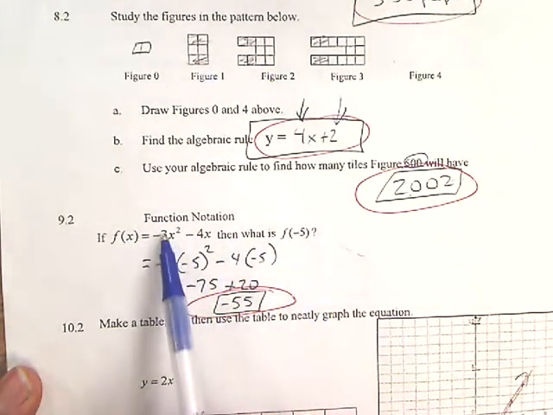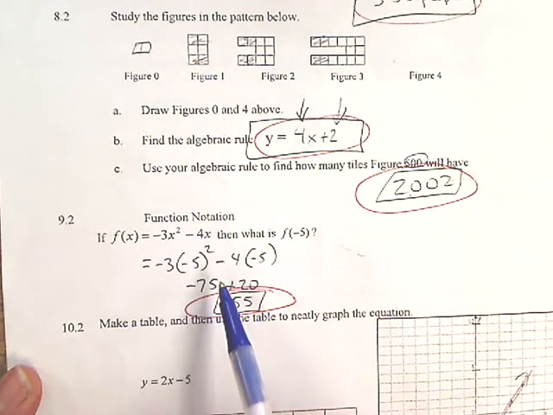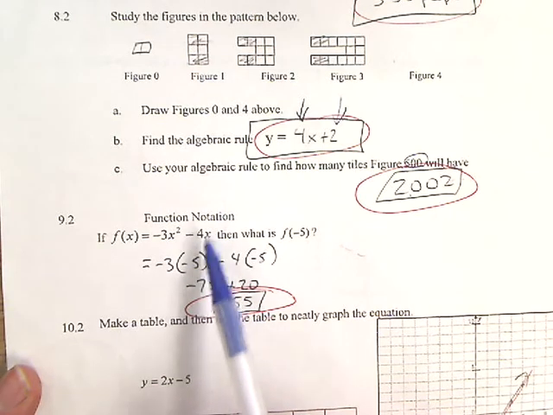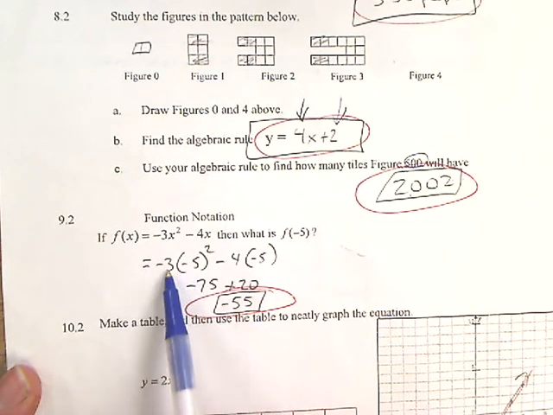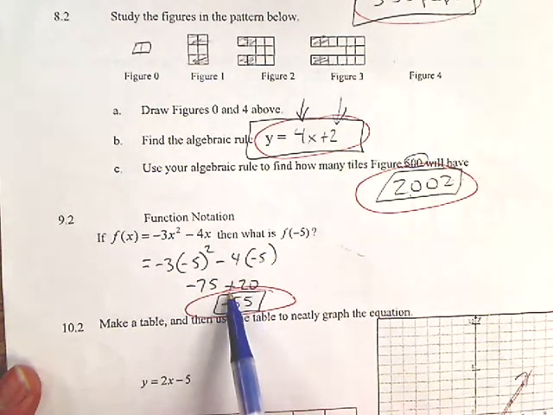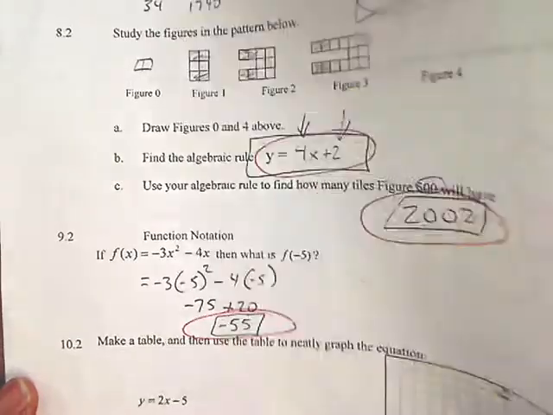F of negative 5 means plug in the negative 5 for the x. Use parentheses and it'll help you avoid mistakes. Negative 5 squared is 25. 25 times that negative 3 is negative 75. Negative times a negative makes that a positive. When you combine those, you get 55.